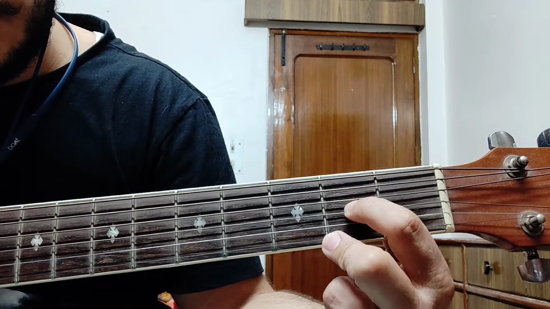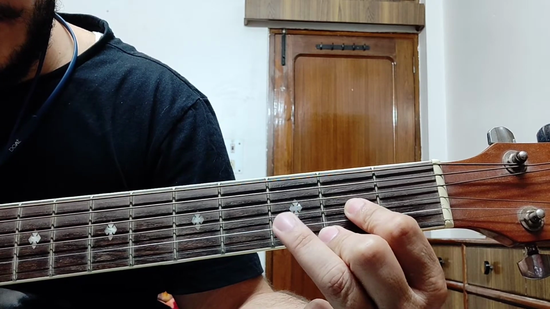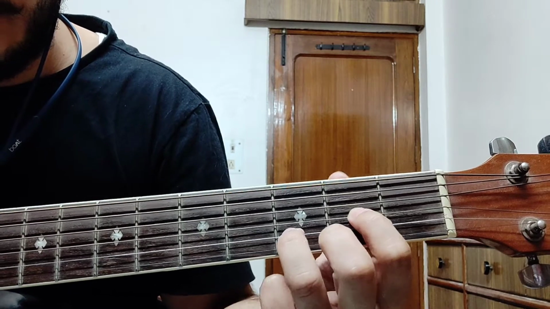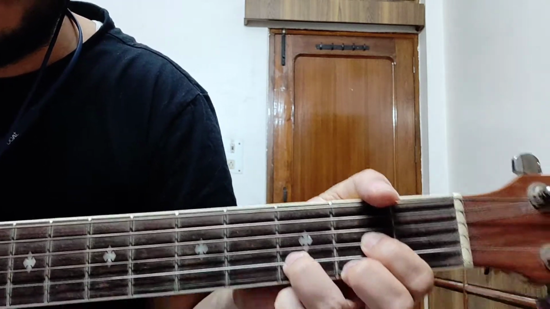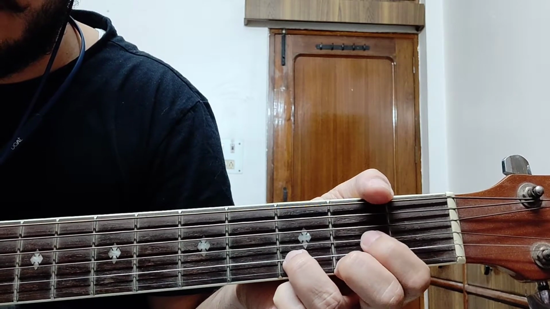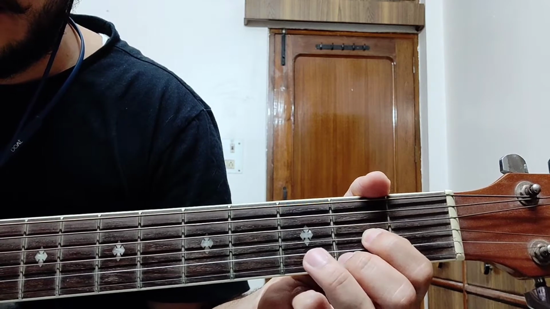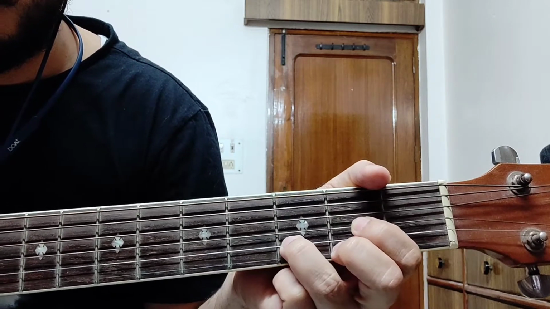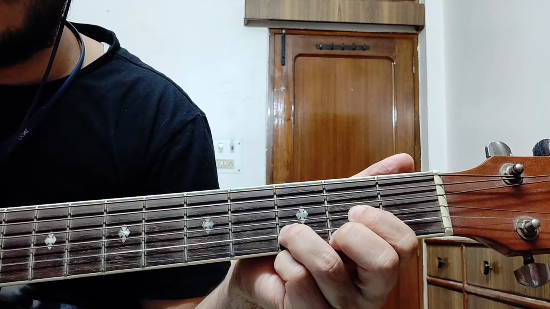Two strings, right? Like this. And then using the third finger, you press on the third fret of the second string, right? Like this, right? So this becomes the shape, right? First finger here, the second one here on the first string, second fret, and the third one on the third fret, second string, right? So this is the shape for the D major chord, and then strum all the strings together.